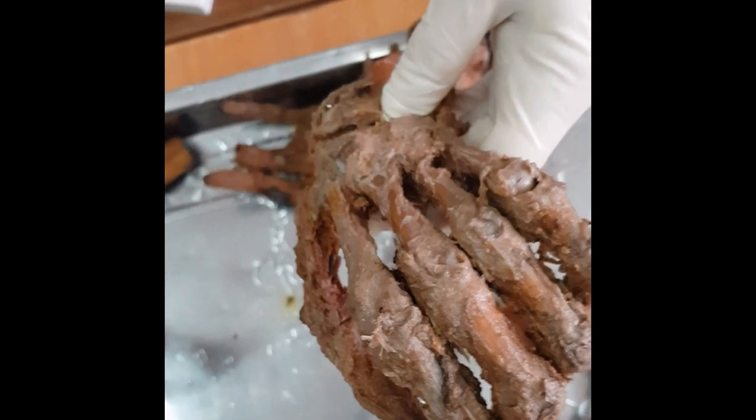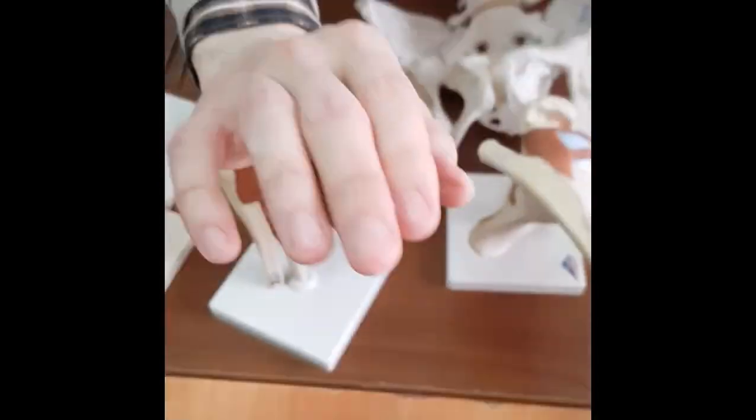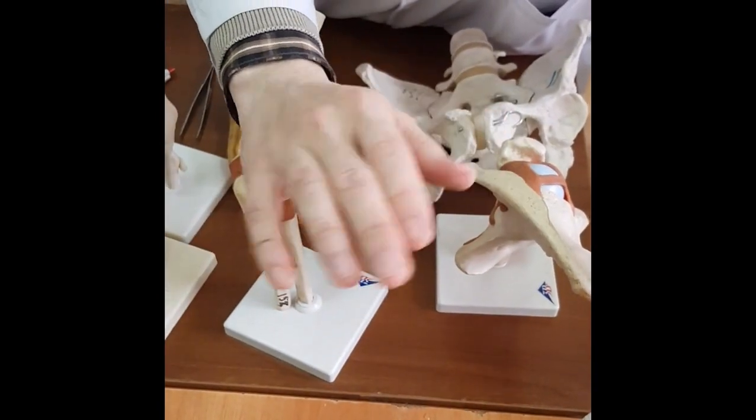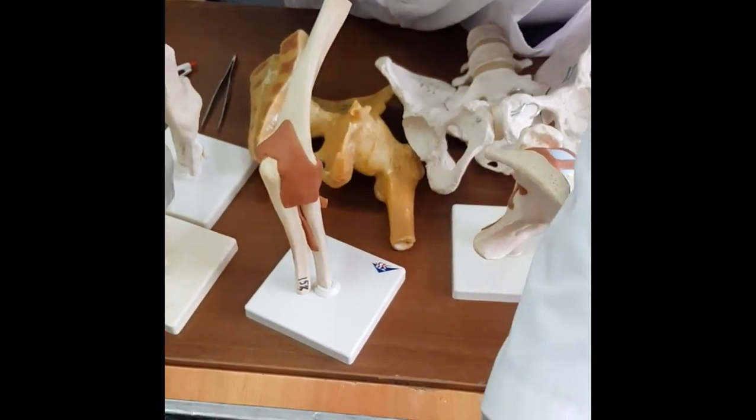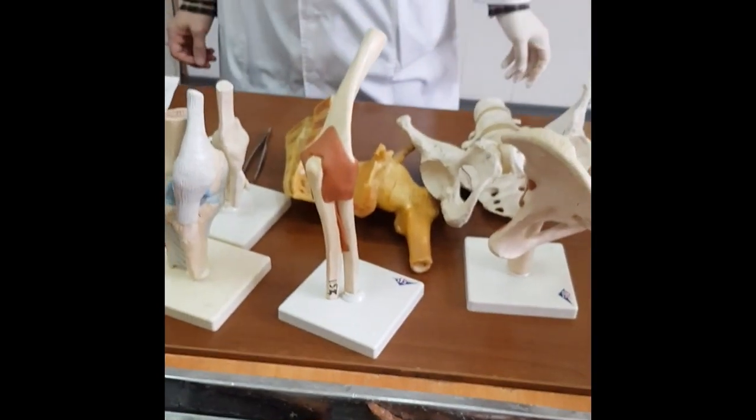That is why we have two axes of movement: flexion, extension, and abduction, adduction. Two axes.